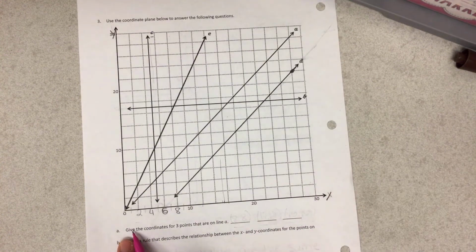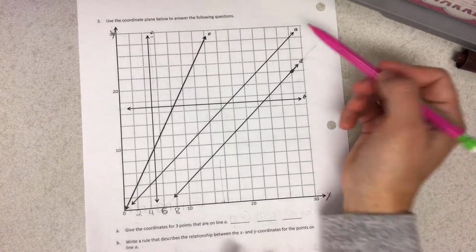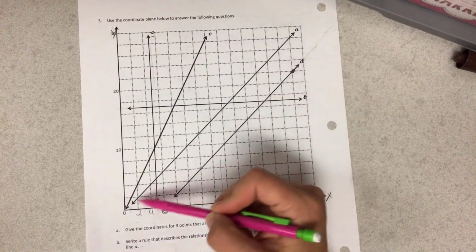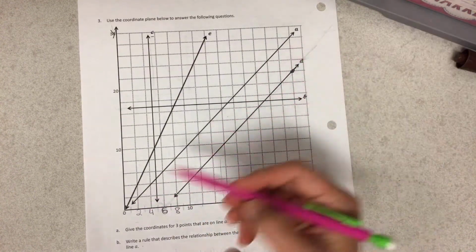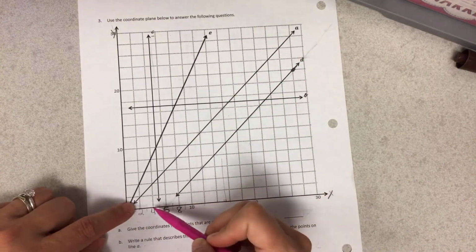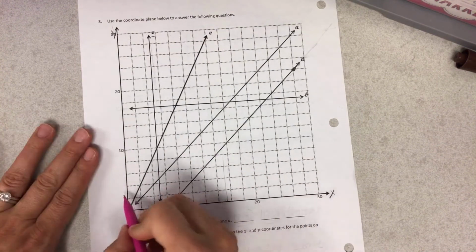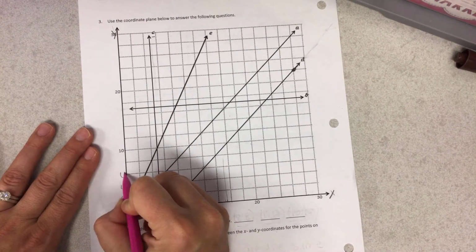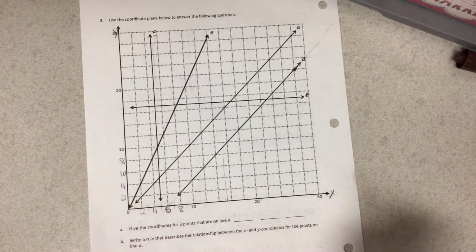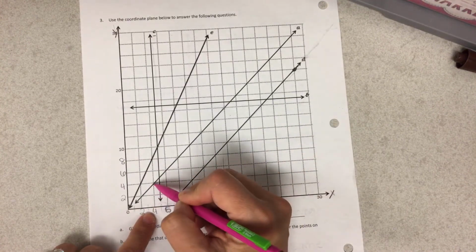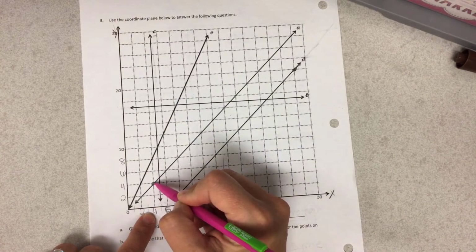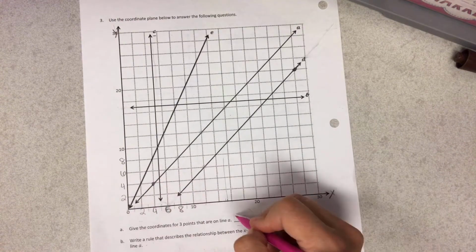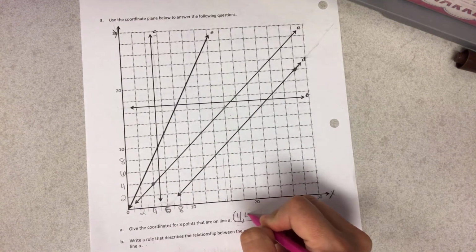This next one, we're going to follow a bunch of directions and find some coordinates. It says to give the coordinates for 3 points that are on line A. So right here is line A. I'm just going to make it easy on myself, and I'm going to label this here too, 4, 6, 8. I'll start down here, and I notice I've got one right here, which is over 4, up 4, so my coordinate is 4, 4.